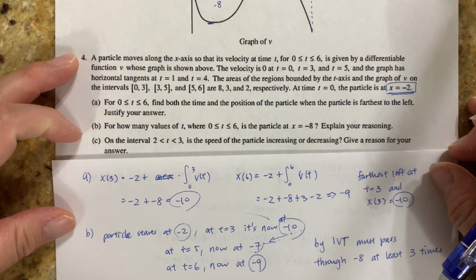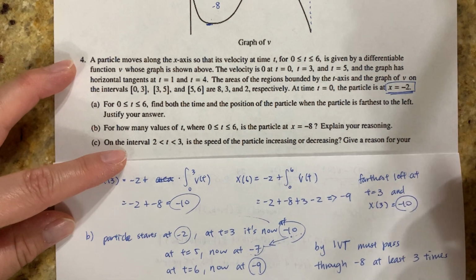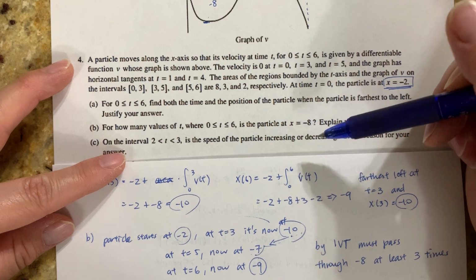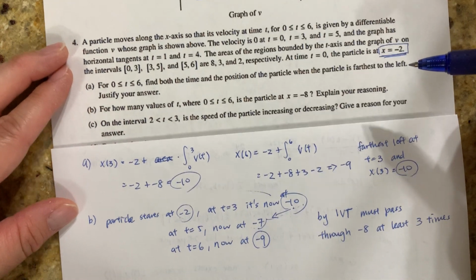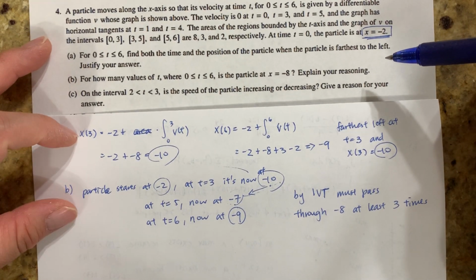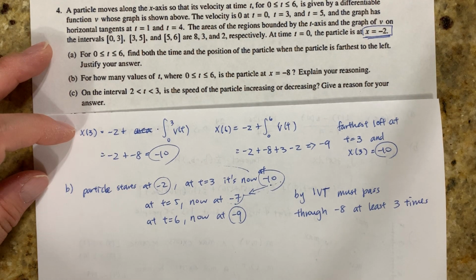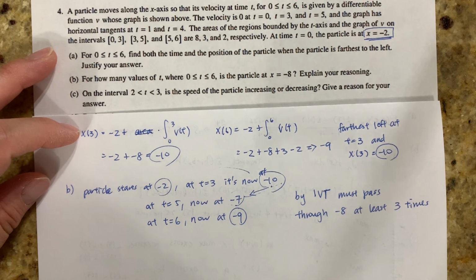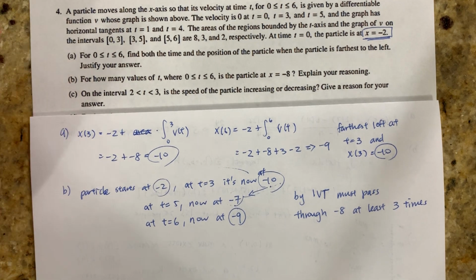All right. Next, in the interval between 2 to 3, is the speed of the particle increasing or decreasing? Give a reason for your answer. So this is something we haven't really discussed, but when they ask you for speed, you want to look at 2 things. You want to compare the velocity and the acceleration. So the way I'm thinking is that if the acceleration is helping along the velocity, it will help the speed go faster. So when velocity is positive and acceleration is positive, acceleration is helping it.